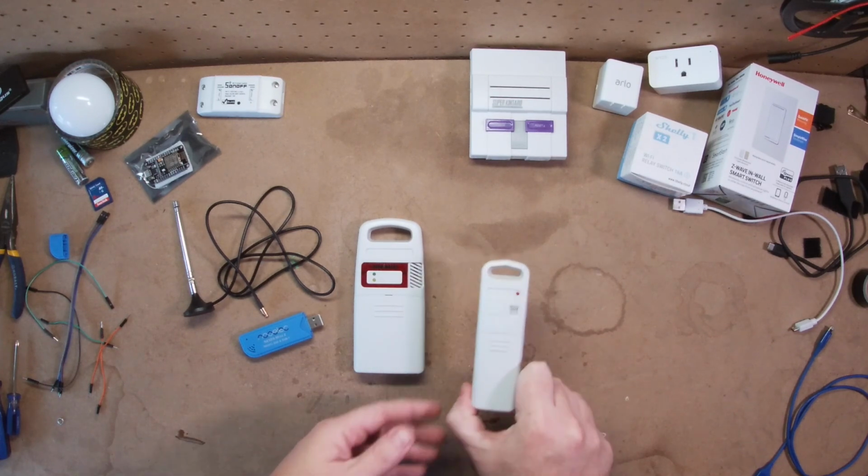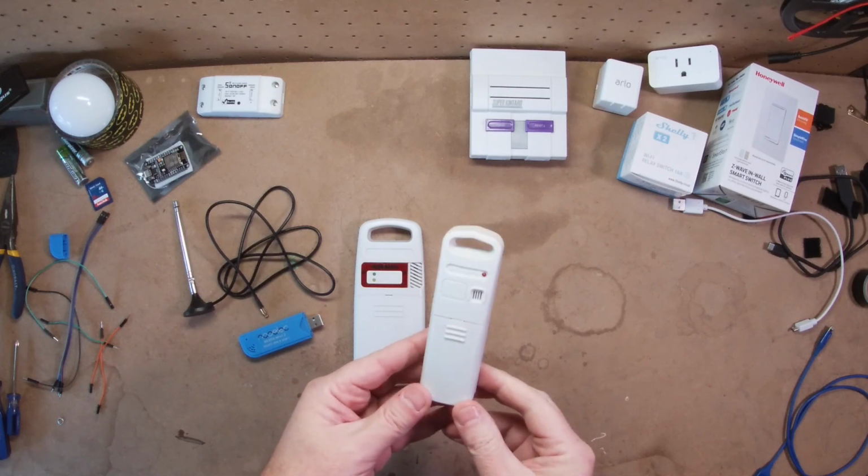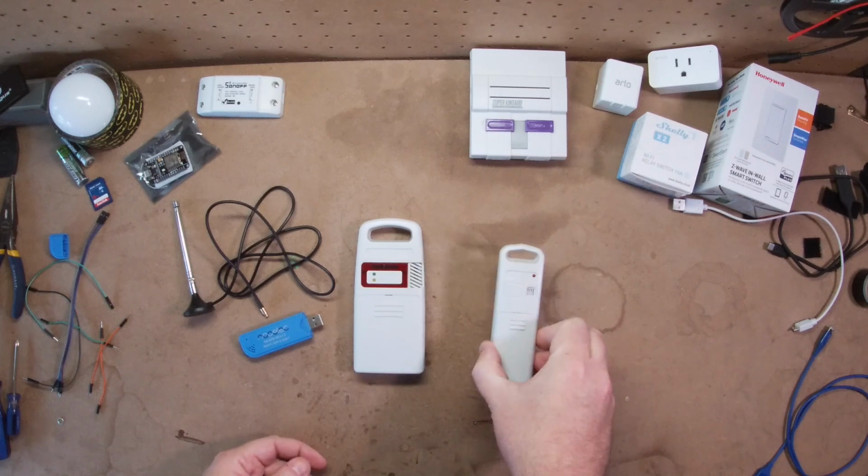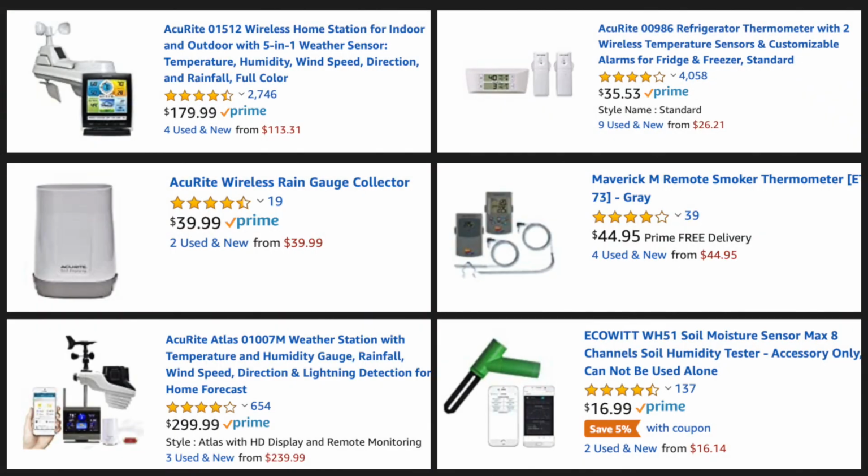And I have a couple of these Acurite 592 TXRs. They were around $12, and they have temp and humidity. But the software I'm using also supports some of the 5-in-1 weather stations, rain gauges, the Acurite Atlas, not to mention quite a few other brands. So the potential once you have this set up is pretty big.